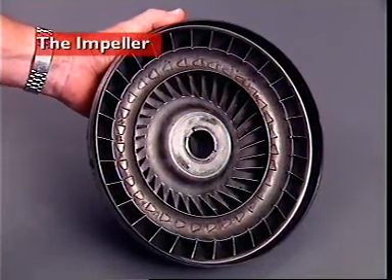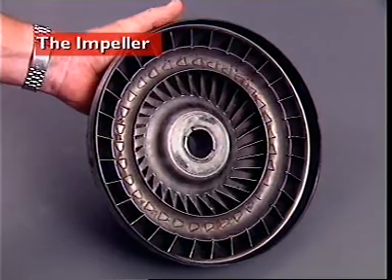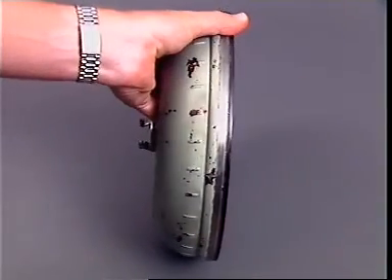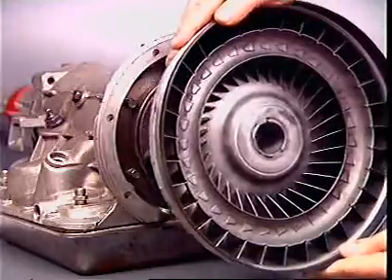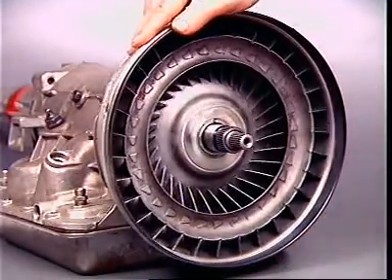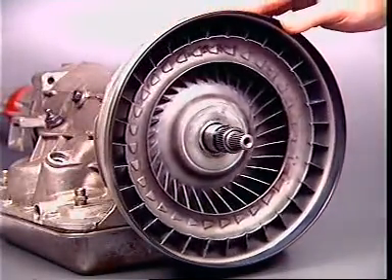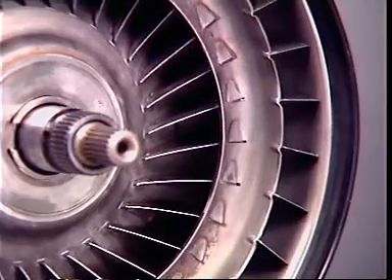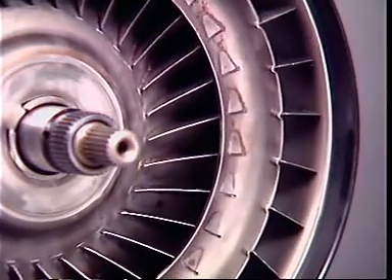The impeller has a large number of vanes attached to the converter case to form the driving member. The vanes rotate with the casing as the engine rotates. Each one has a slight curvature and is set radially in the case.